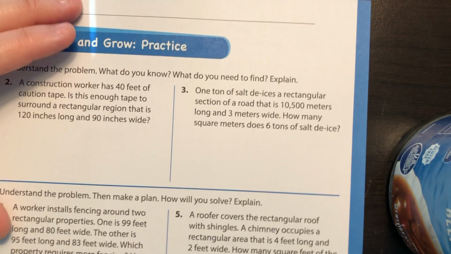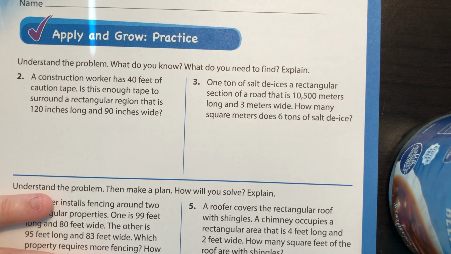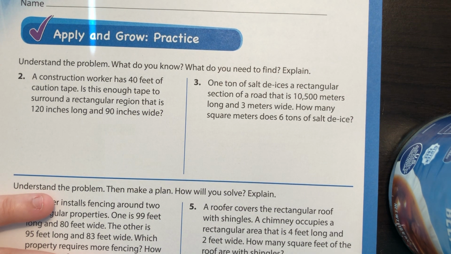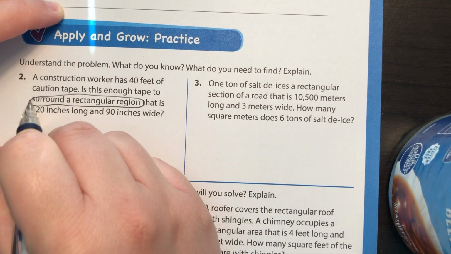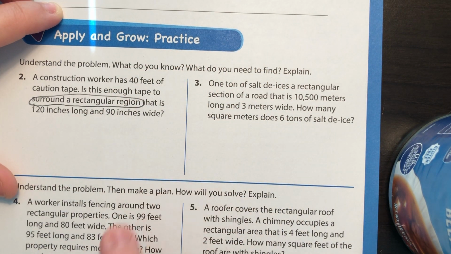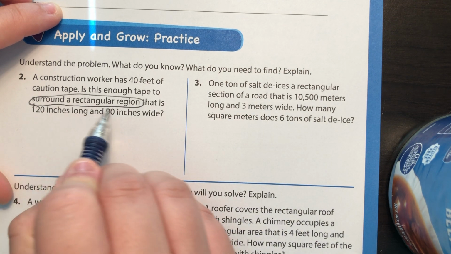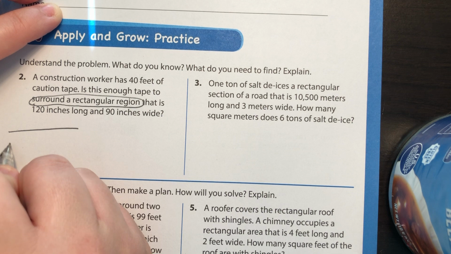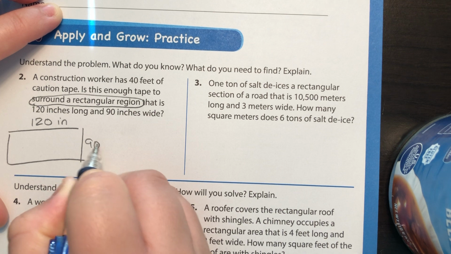Here we go. A construction worker has 40 feet of caution tape. Is this enough tape to surround a rectangular region that is 120 inches long and 90 inches wide? So, 40 feet, is it enough to surround a rectangular region? That means that they want to go around a shape. If we are talking about the outside of a shape, that is what? Perimeter, not area. So we know that he has 40 feet. So is 40 feet going to be enough to go around 120 inches and 90 inches wide? So here's a rectangular region, 120 inches long, 90 inches wide, right?